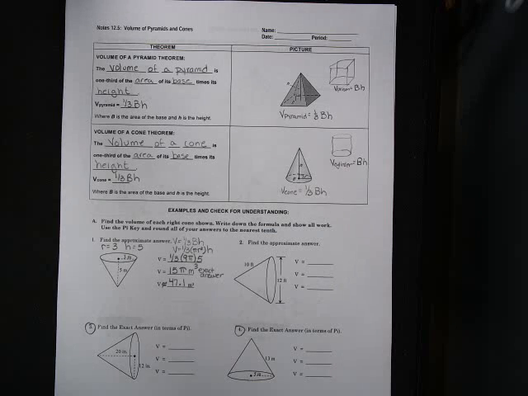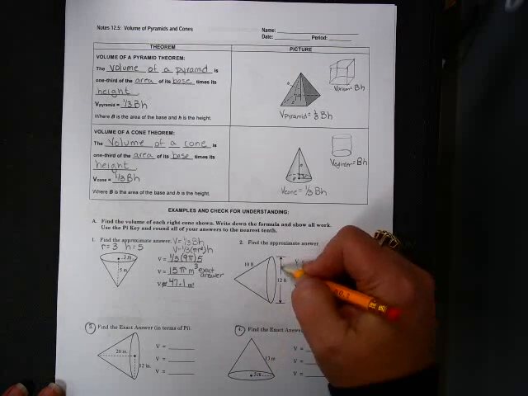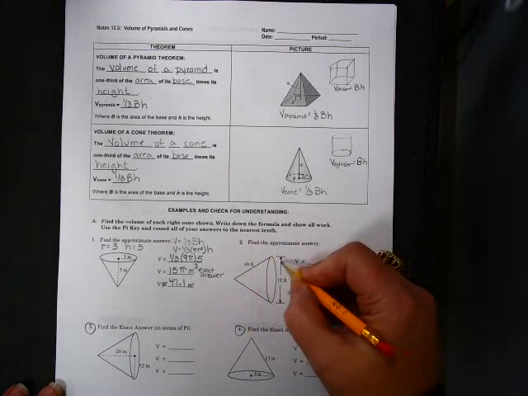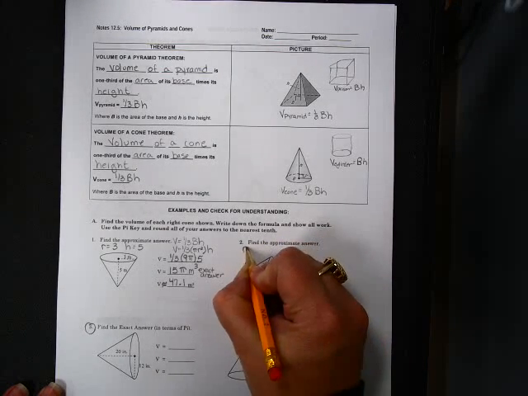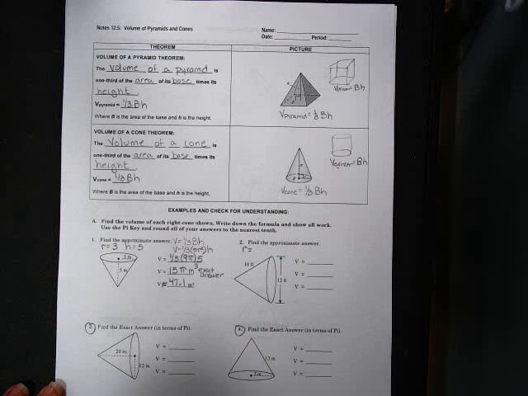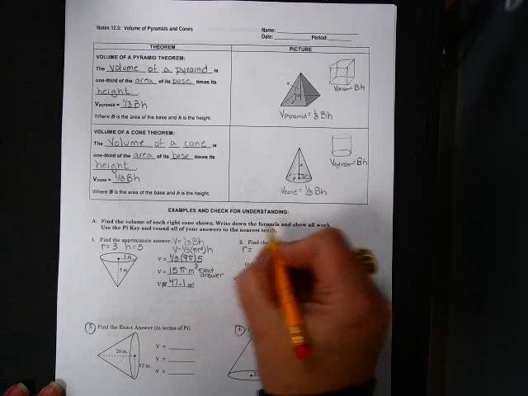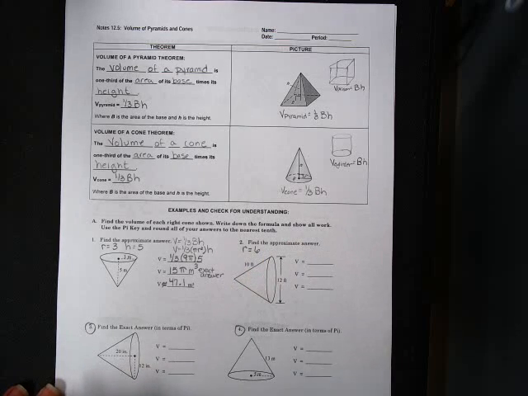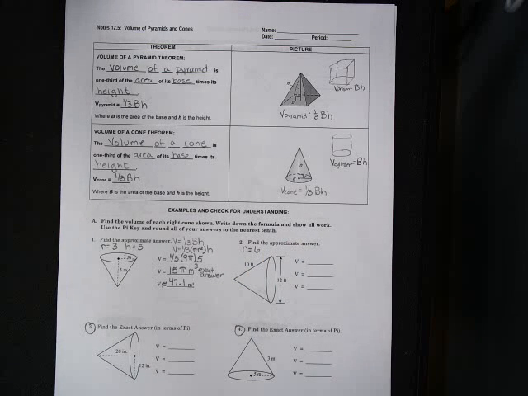All right, the next one looks exactly the same except they gave us the diameter, right? So let's take a look a little bit closer. I know that if the diameter is 12, my radius is 6, good. So what's my height? Uh-oh, we don't have it.